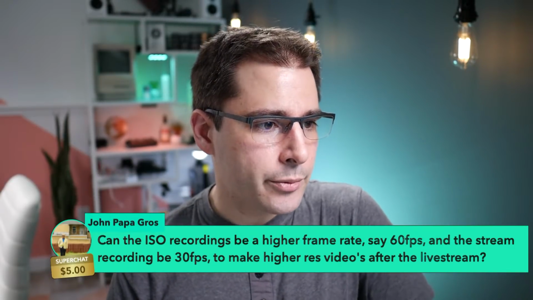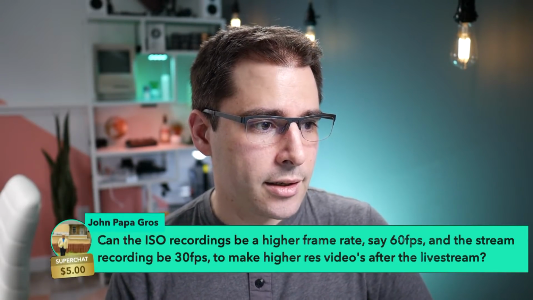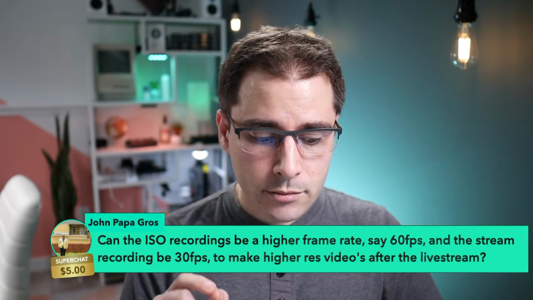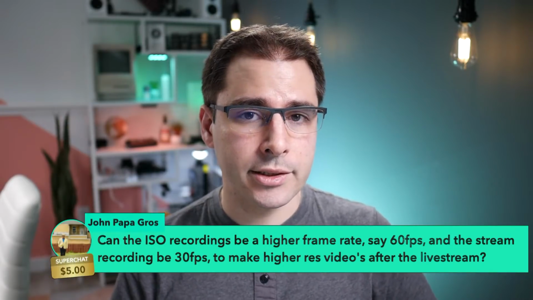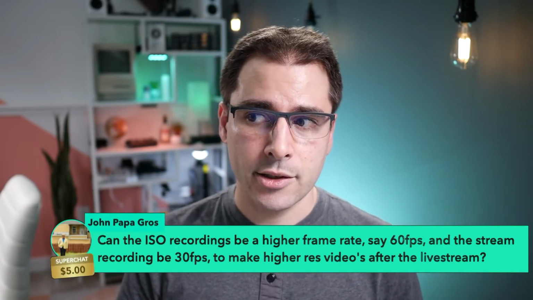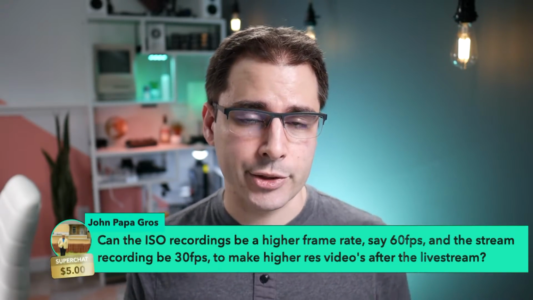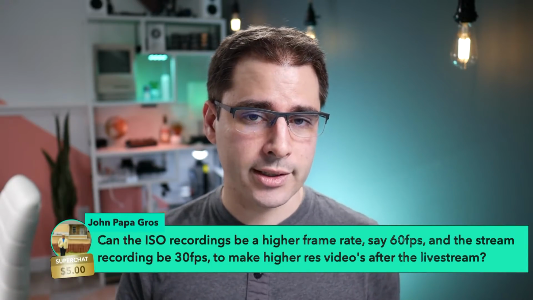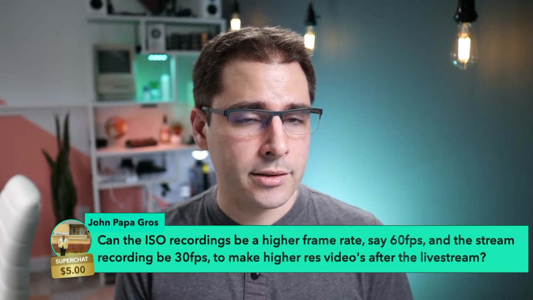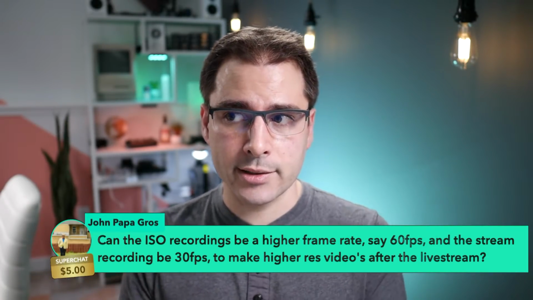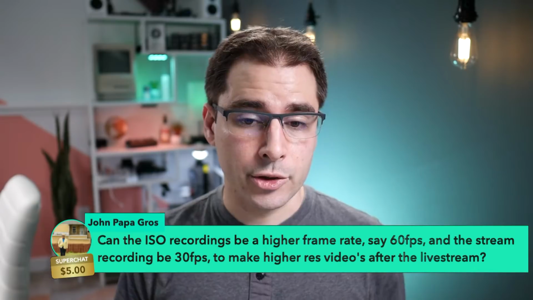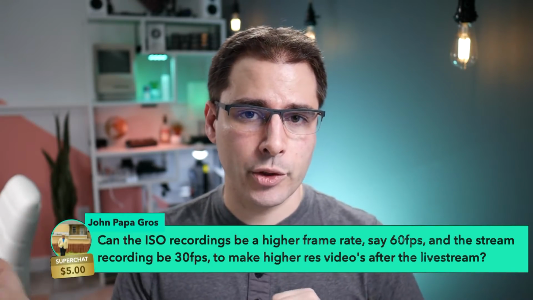Can the ISO recordings be a higher frame rate, say 60 FPS, and the stream recordings be 30 to make higher res videos after the live stream? No, you can't change the frame rate. You can change the bit rate it records at. So actually, you can't even change it. The ISO records at 70 megabits a second, and you can't change that. That's always what the ISOs record. You can change what your program records at to be like your 7 megabit that you're streaming to YouTube at. And you can't change the frame rate, though. The whole ATEM works in one frame rate, and you can choose which frame rate that is, but you can't have different parts of the ATEM working at different frame rates.